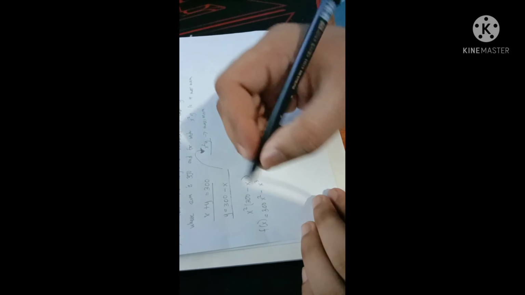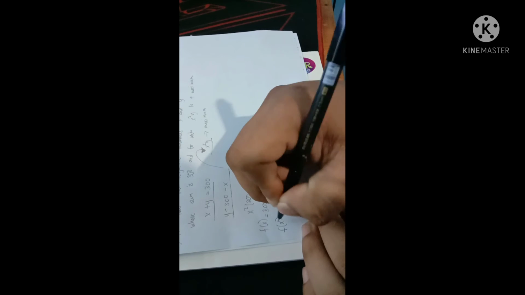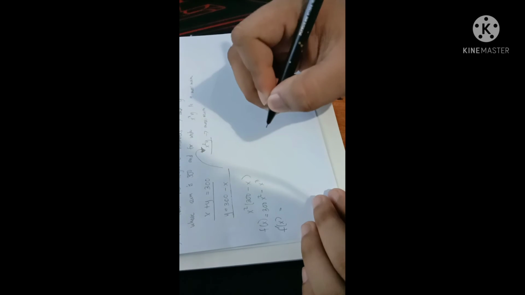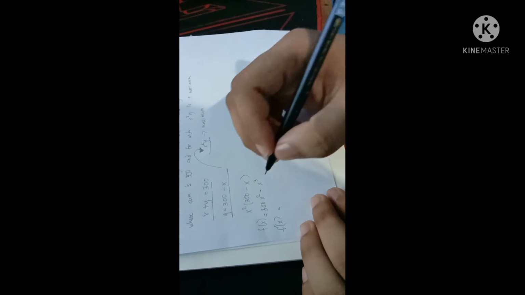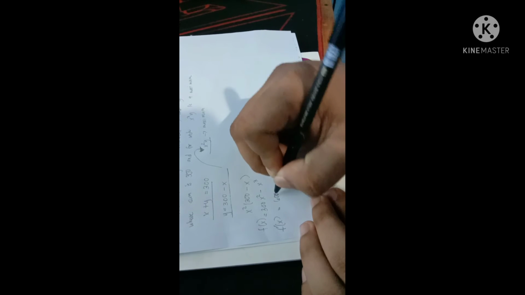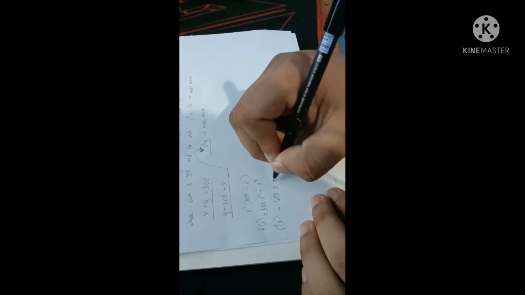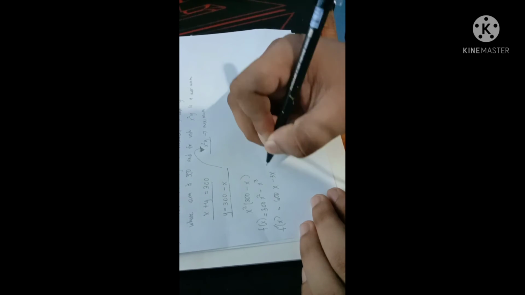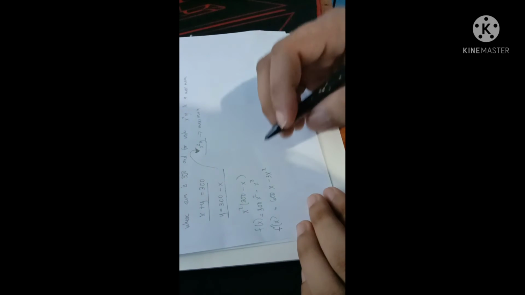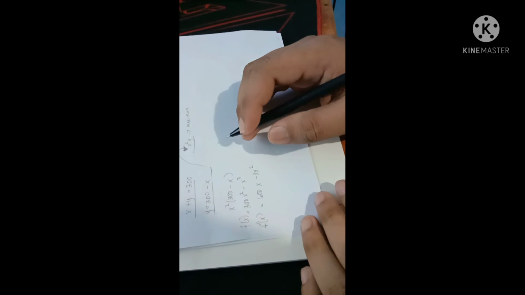Now we're going to get the first derivative. The first derivative of this is 600x minus 3x squared. So we have the first derivative.